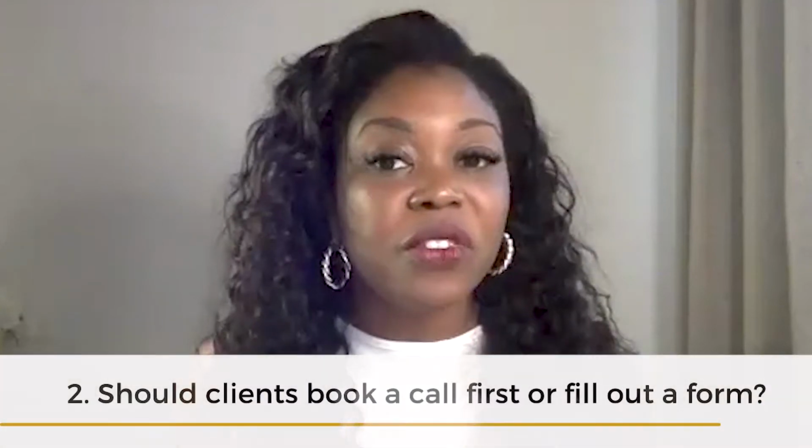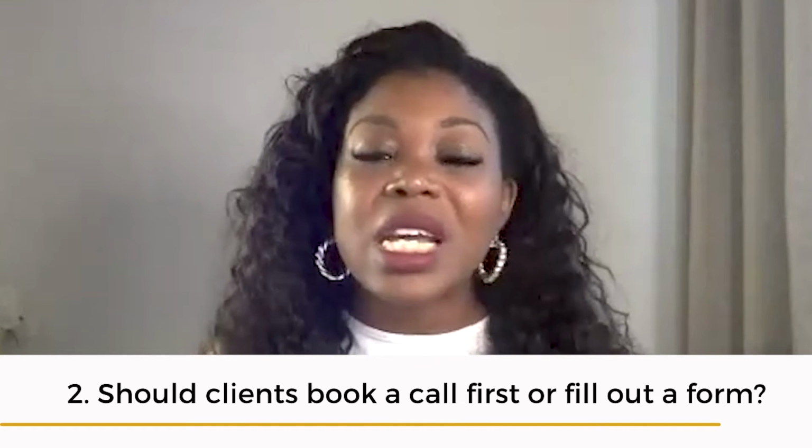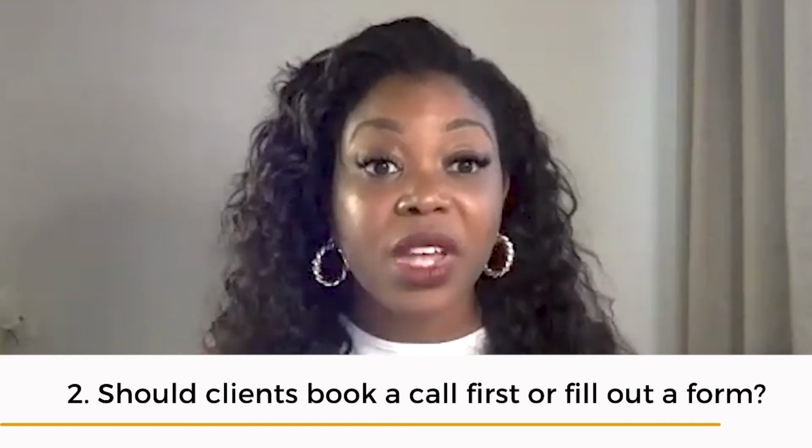Those are the 2 forms that you would need to have in order to kickstart your automated inquiry process in Dubsado. So next you might be wondering, well, do I allow a client to book a call first and then fill out a form? Now, some people do prefer this because it feels much more efficient.